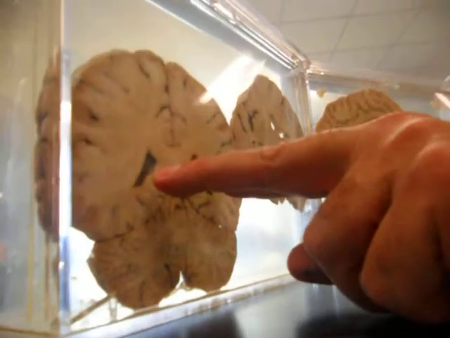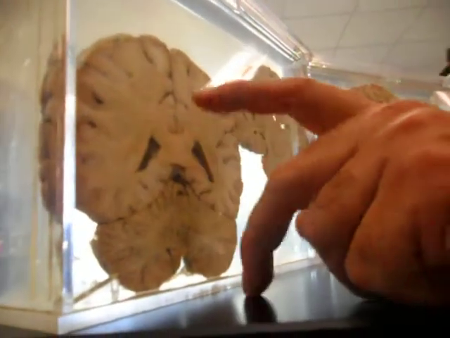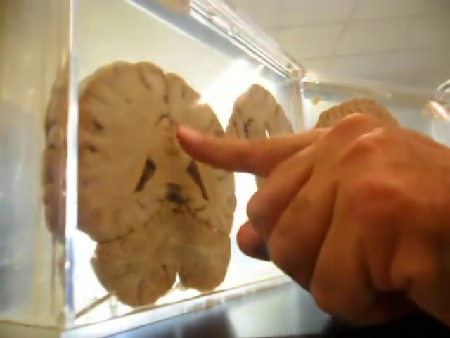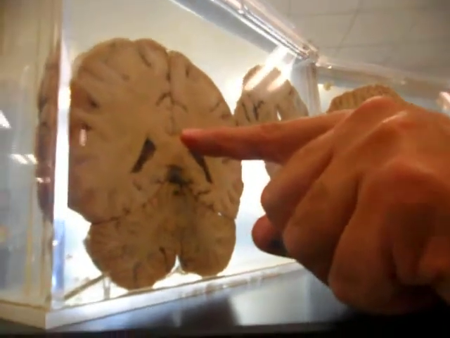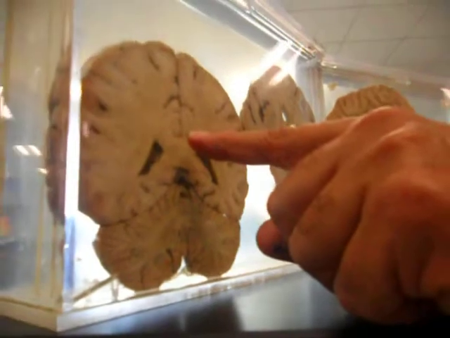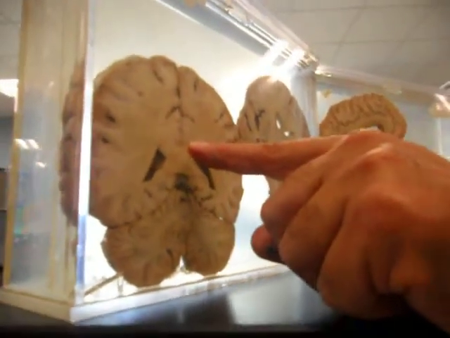What's the name? Choroid plexus. Very good. You've got a line right here. Who is it? Lateral? Nope. Right here. Right. Longitudinal what? Fissure. You got it. Okay.